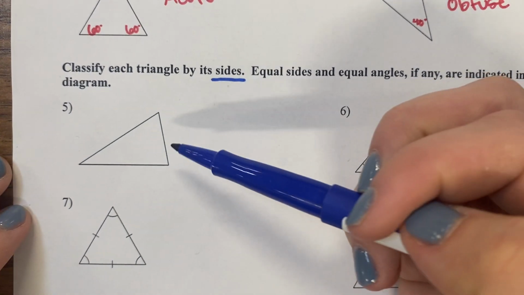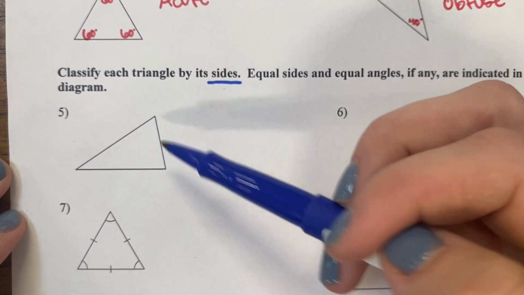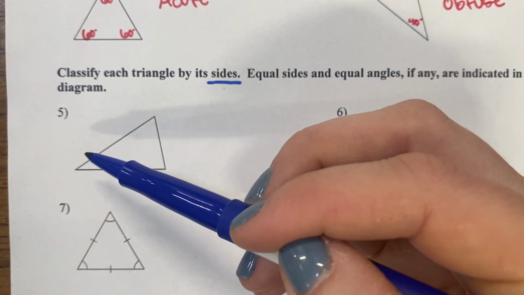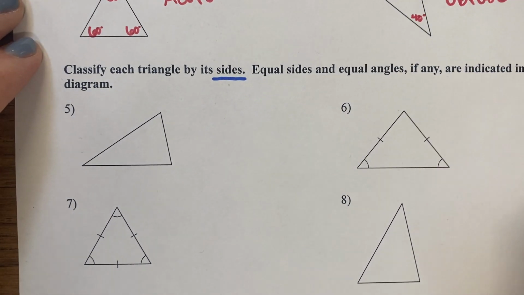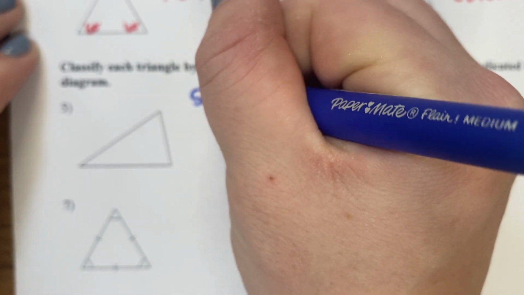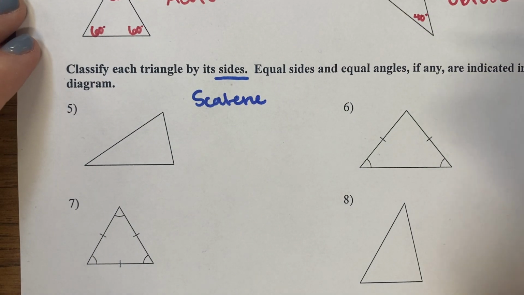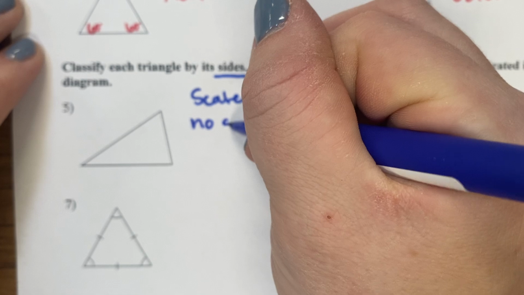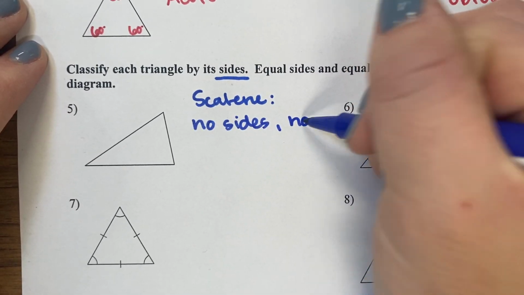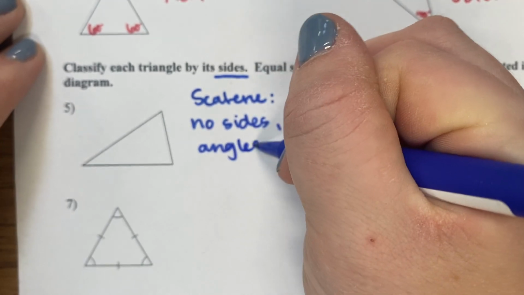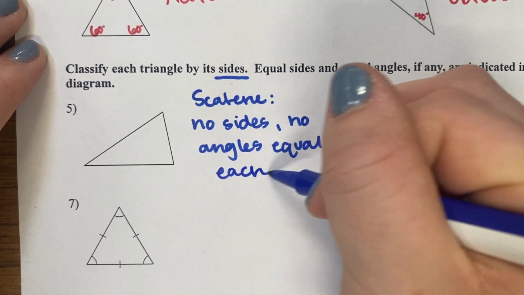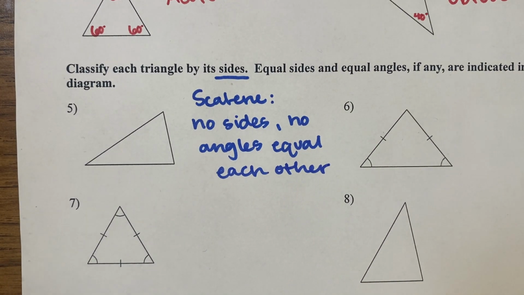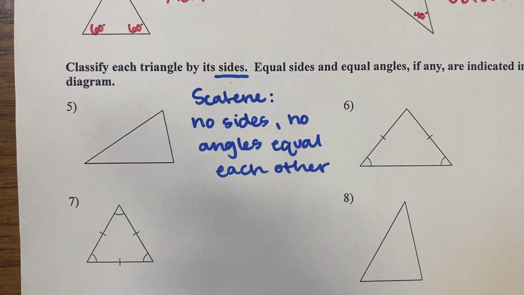Well, number 5, we don't see any dash marks indicating that sides are equal, and we don't see any of the little swooshy marks on the angles telling us that the angles are equal. So this type of triangle is what we call a scalene triangle. Let's go ahead and define that. A scalene triangle is when no sides, and therefore no angles, equal each other. They're all different measures. So scalene: no equal sides, no equal angles.